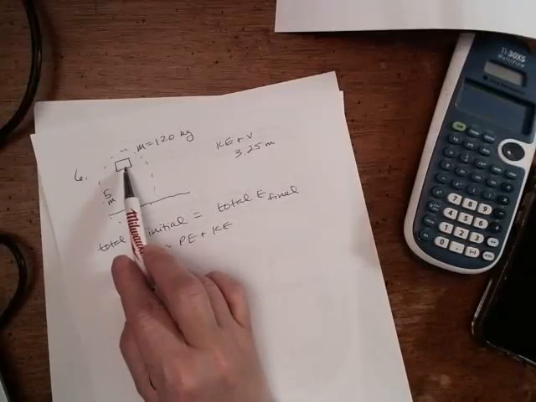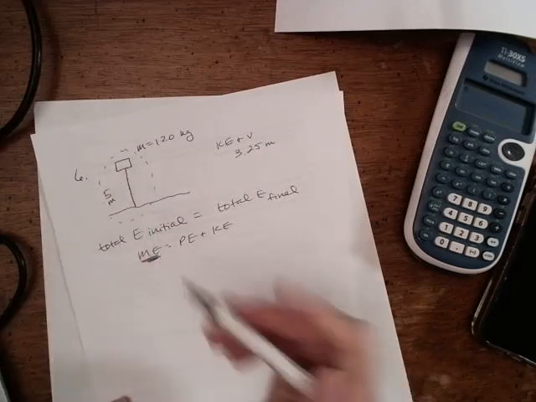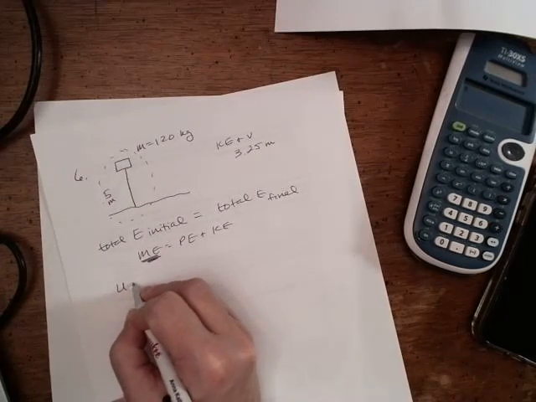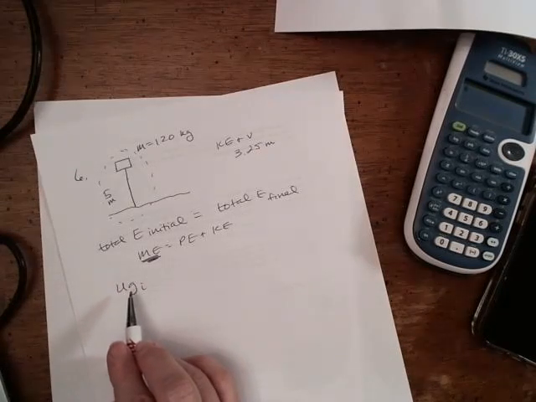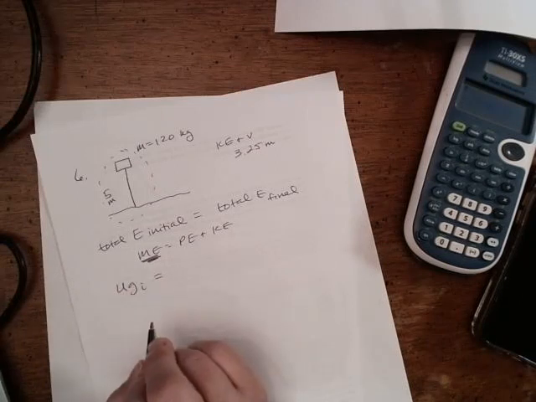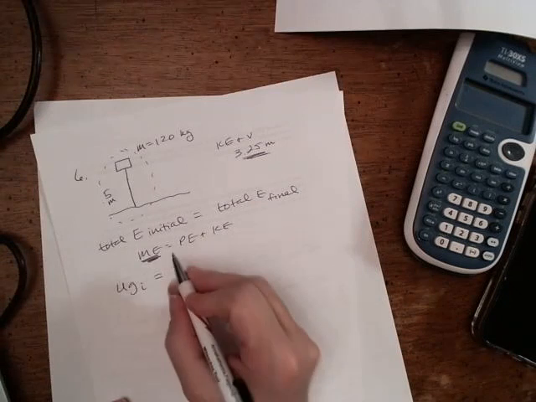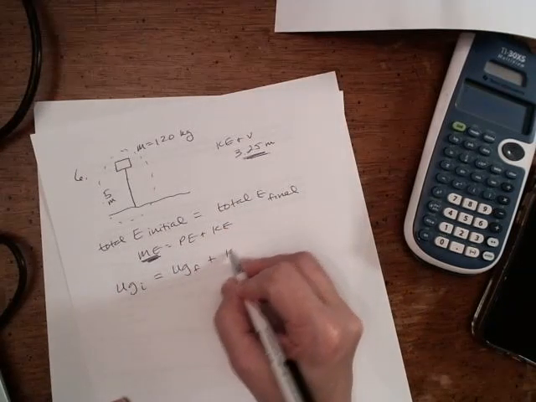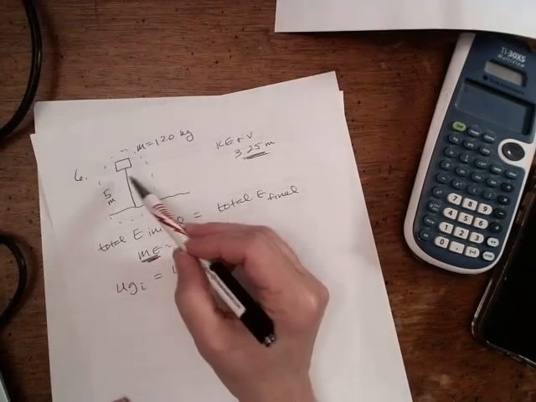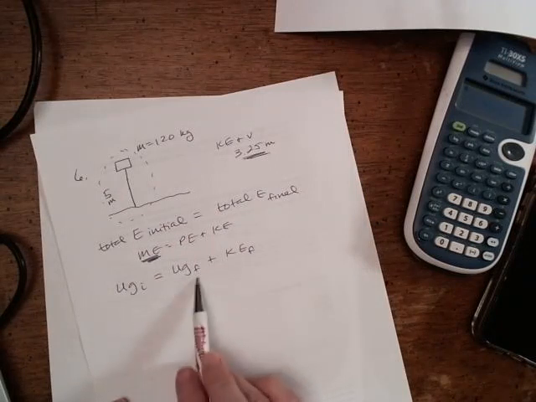So we know that at the beginning, all our energy is gravitational potential because we're not moving yet. We're just at a height above the earth. So we're going to have an initial UG, or gravitational potential energy. And then that's going to equal, when we think about this 3.25 meters point, the potential there and the kinetic there. Because at that point, we're still at a height, but we're also moving. So we're going to have some of each of these energies.